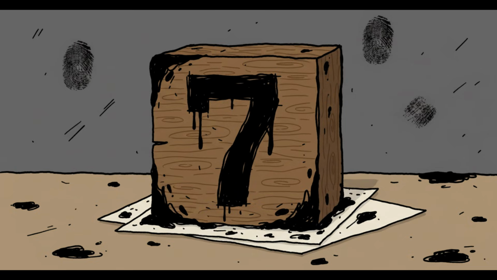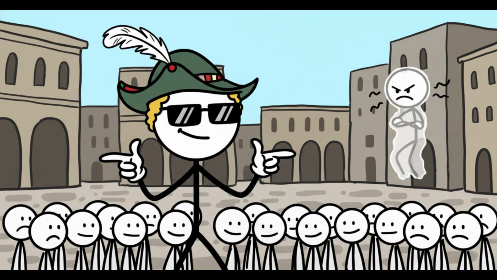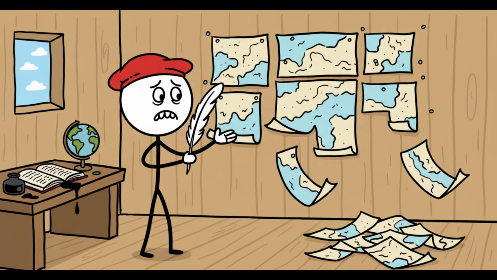Number 7. The Waldseemüller Map. Naming something is an act of power. If you name it, you own it. In the early 1500s, Europe was buzzing with rumors of a new world. A German cartographer named Martin Waldseemüller was working in a small town in France, trying to make sense of letters coming from a traveler named Amerigo Vespucci.